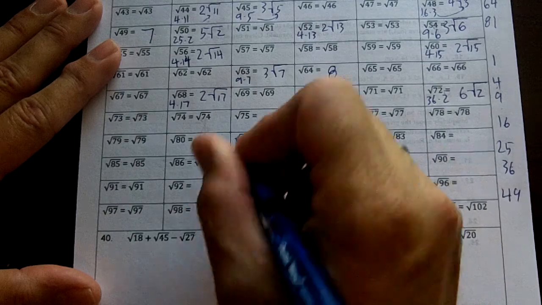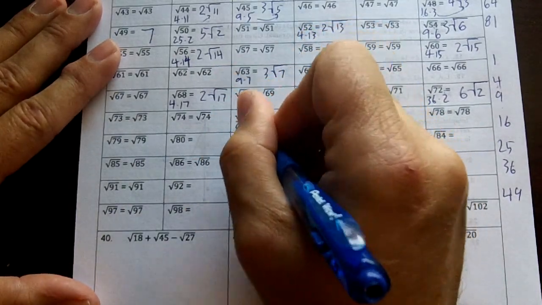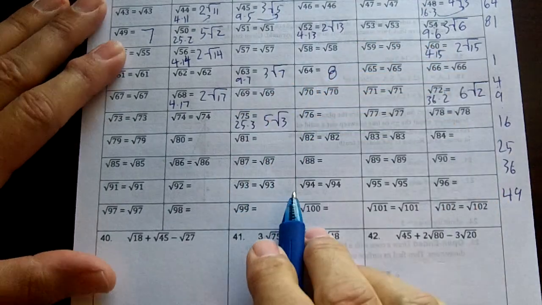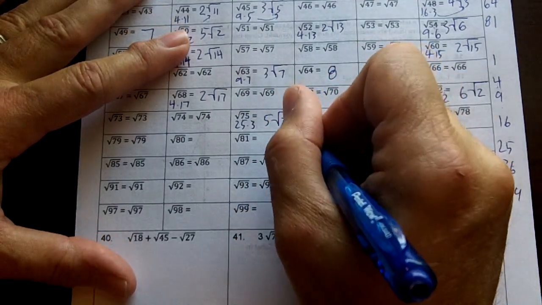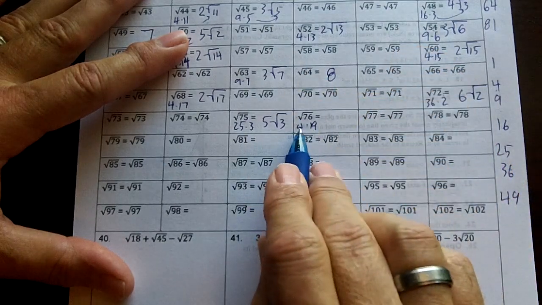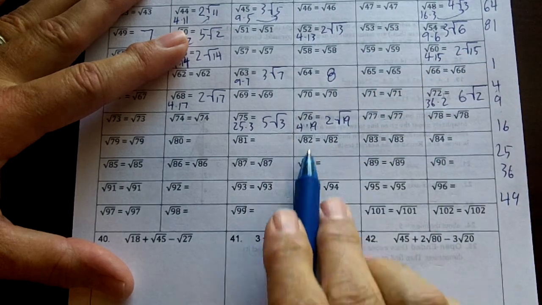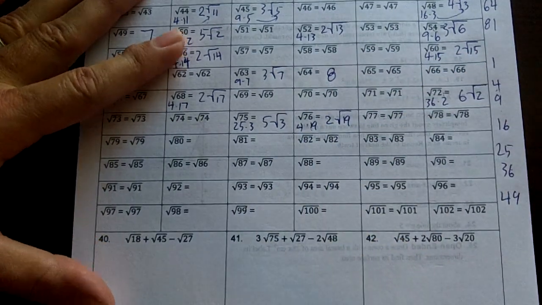75 divides by 25, so it's 25 times 3. The square root of 25 is 5, and then we're going to have a square root of 3. 76 divides by 4. If you do 76 divided by 4 in your calculator, you'll get 19. The square root of 4 is 2, and the 19 stays inside. All we're doing is taking a perfect square out.